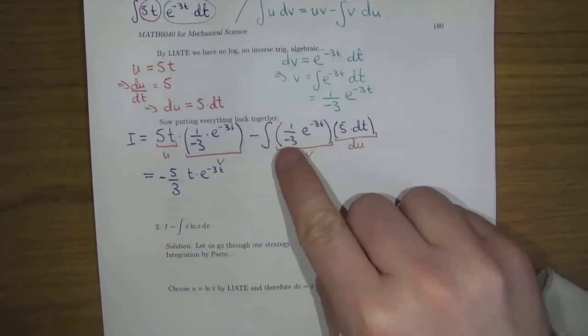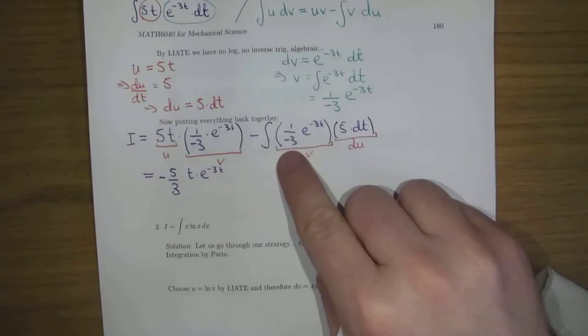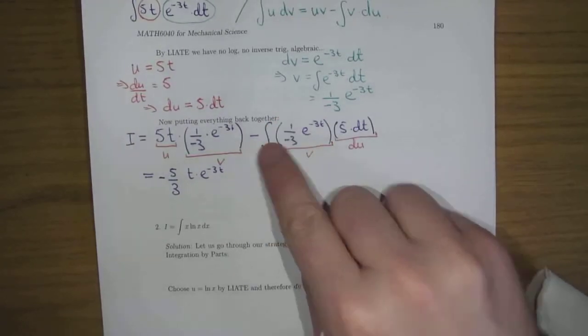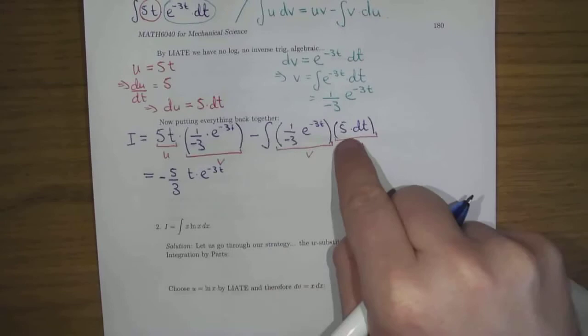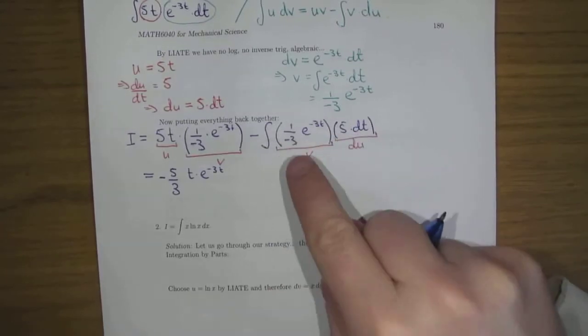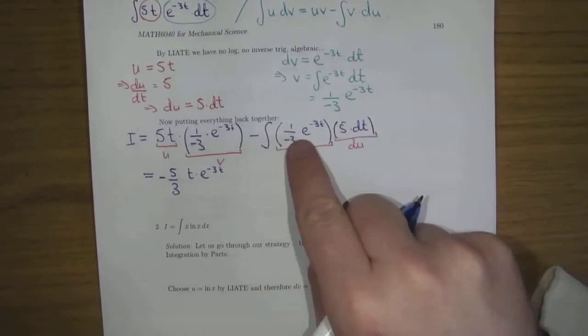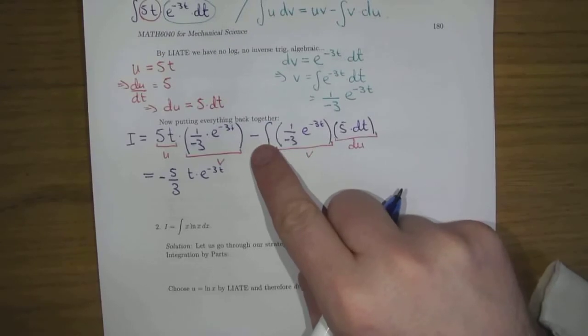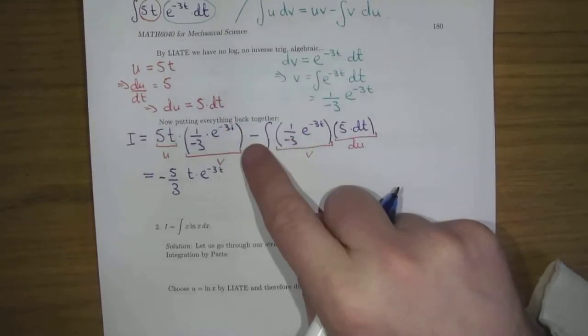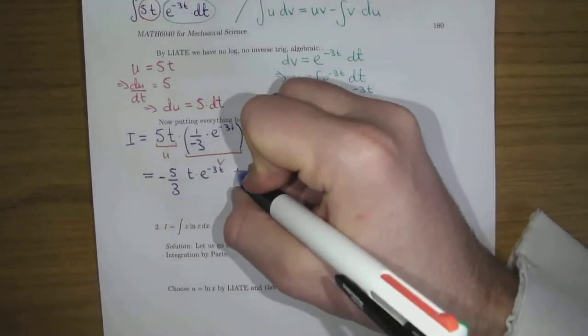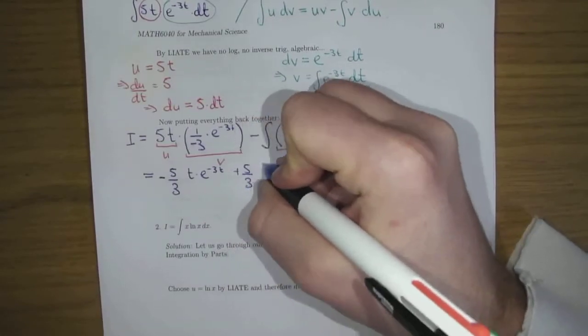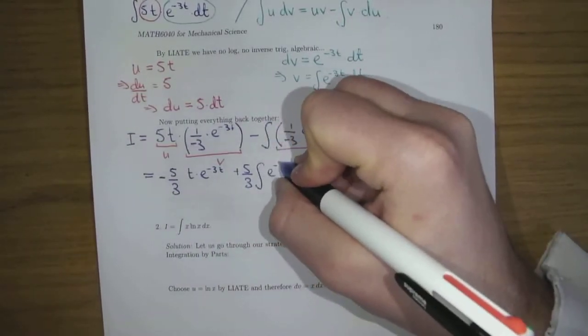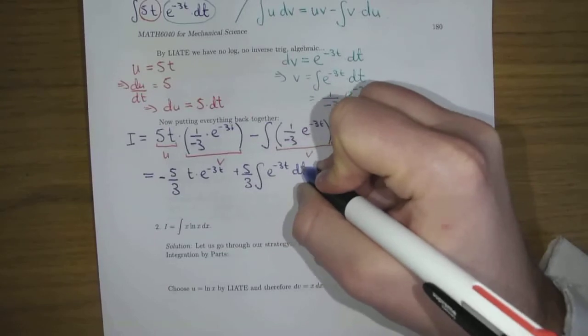We've got 5 by minus a third, that's minus 5 thirds, but it's multiplied by minus. So I've got minus 5 thirds, it's a constant so I can fix it. That means basically take it out in front of the antiderivative, and you've got minus by minus 5 thirds, minus by minus is plus, plus 5 thirds, antiderivative, e to the minus 3t dt.